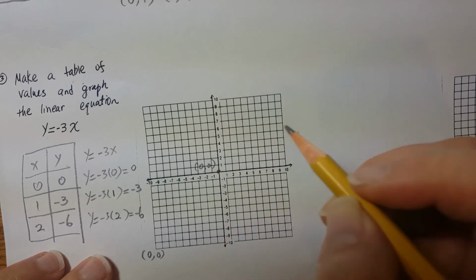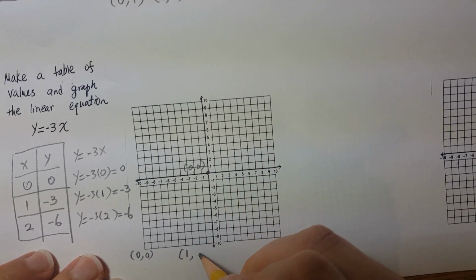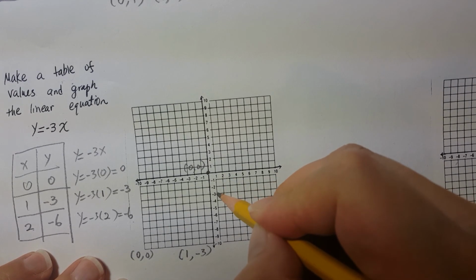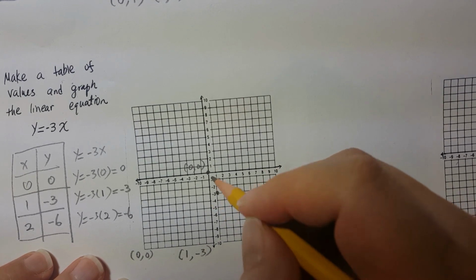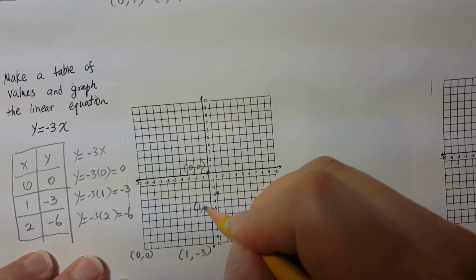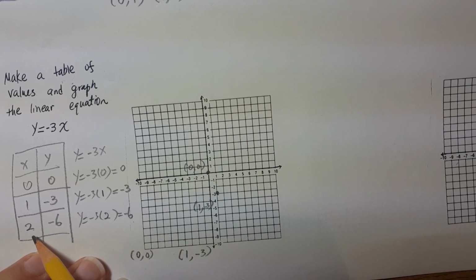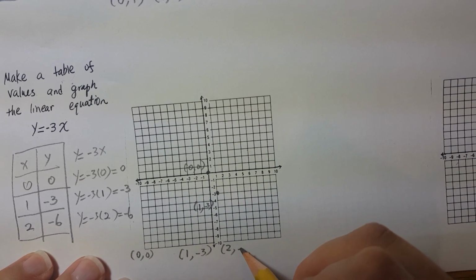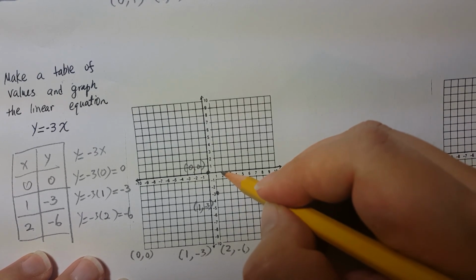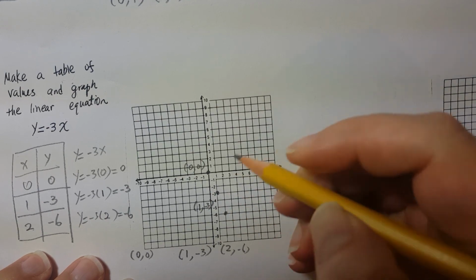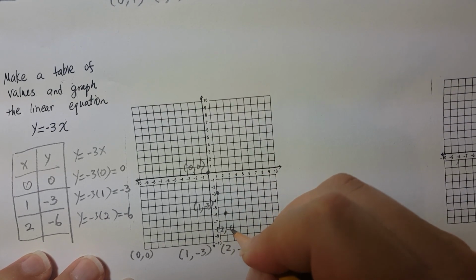The next point is 1, comma negative 3. You go to 1, then you go down to negative 3. So this point is 1, comma negative 3. And then we go to the last point, 2, comma negative 6. You go to 2 over here and you go down to negative 6. So we get 2, comma negative 6.